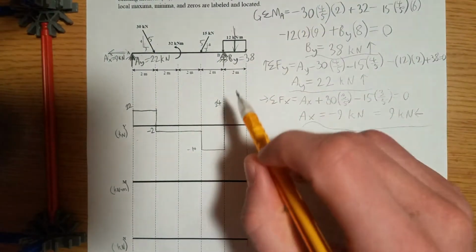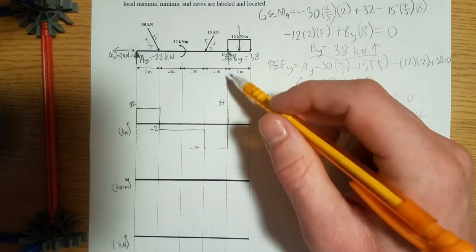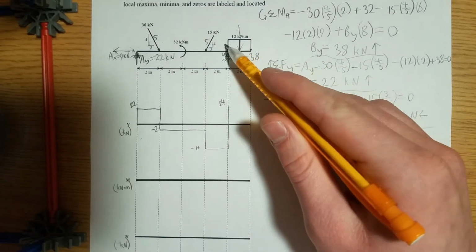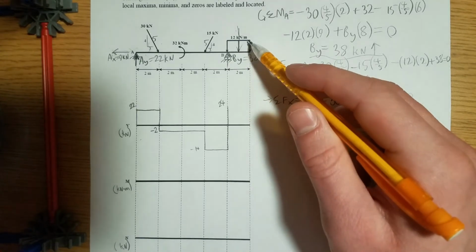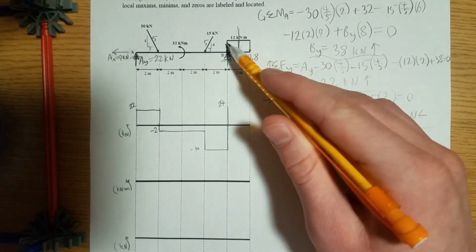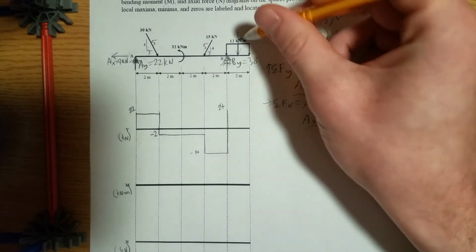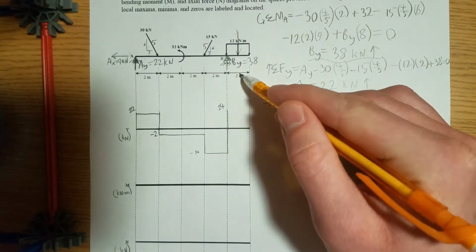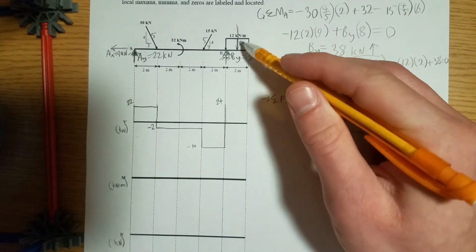And then from here, this is a distributed load, which means that it's not all occurring at one point. That means that the change in the shear is going to occur over distance. And so we need to calculate what this whole thing is to see what the total change in shear is. Well, we've got 12 kilonewtons per meter, and it goes over 2 meters. That means the total change is going to be 24 kilonewtons going down.